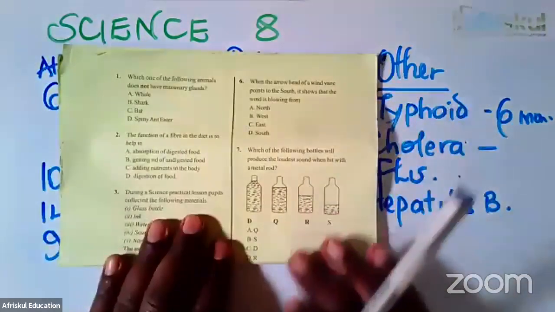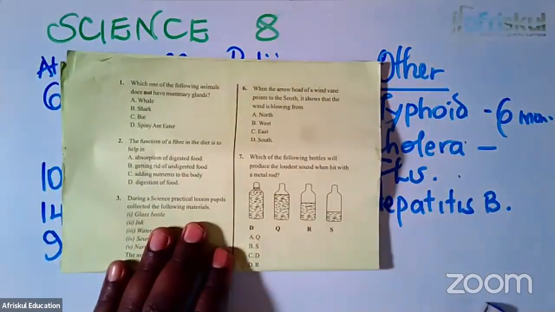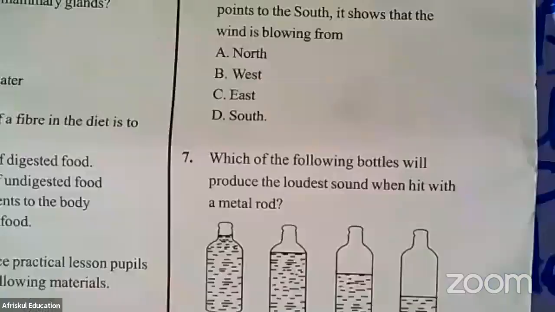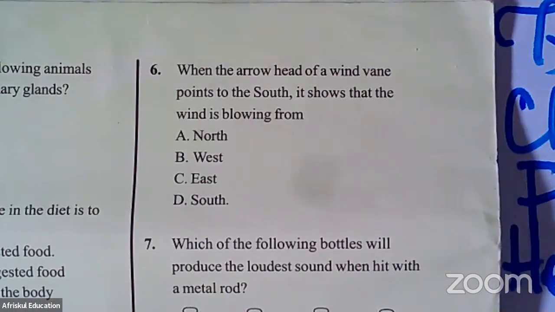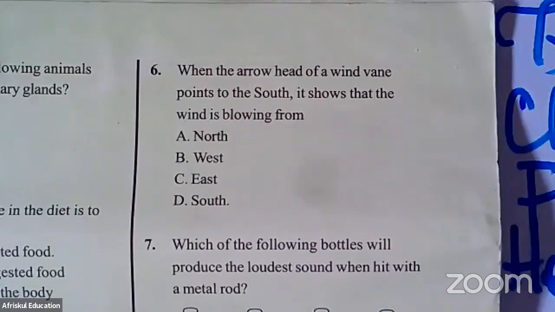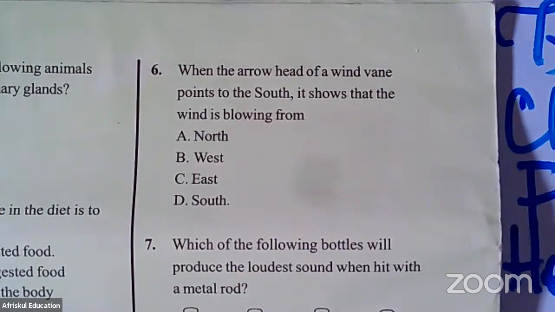Our next question is on a wind vane. When the arrowhead of a wind vane points to the south, it shows that the wind is blowing from, yes, Aaron's iPad. We are waiting for your answer, Adrian.